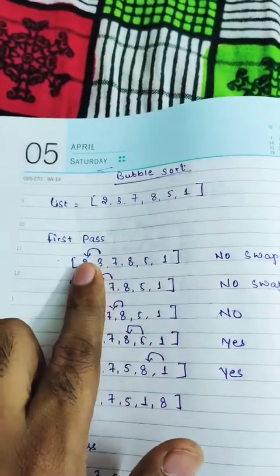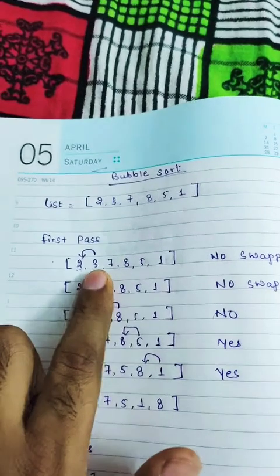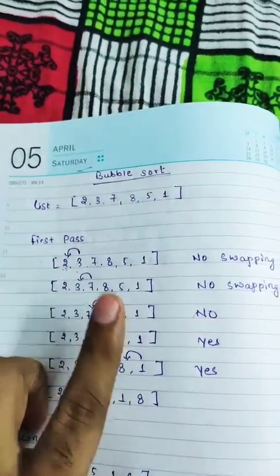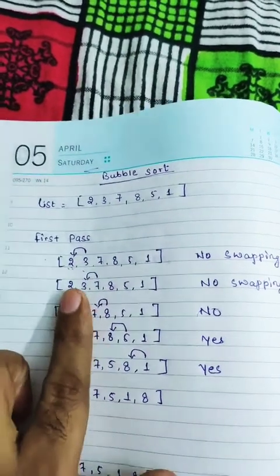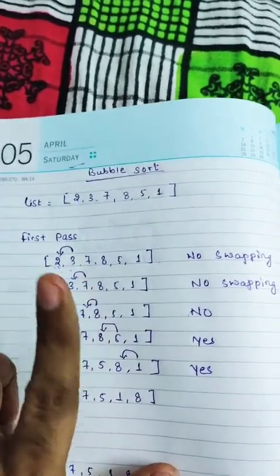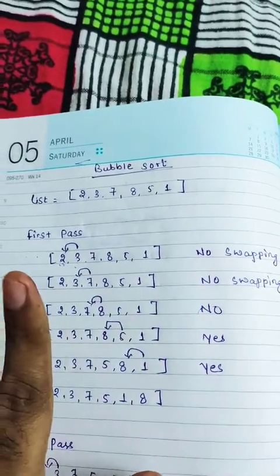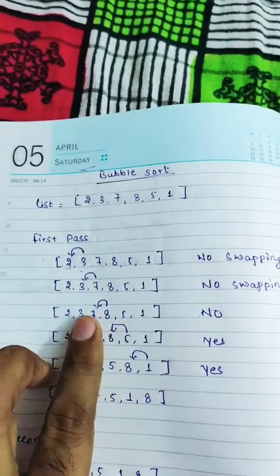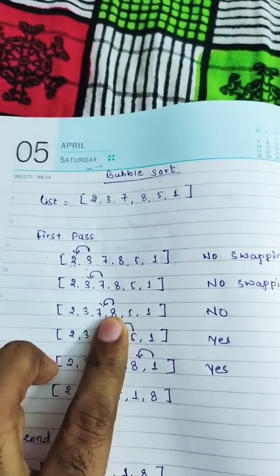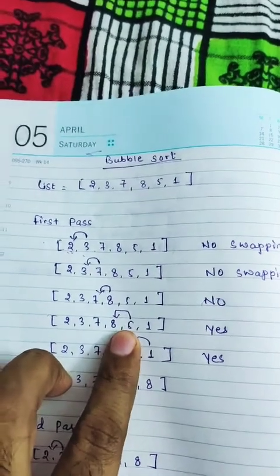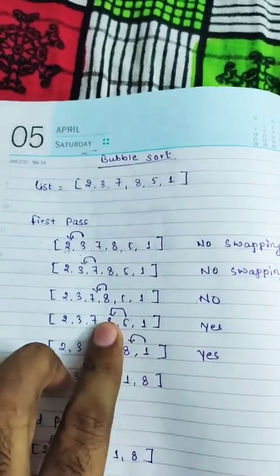So 2 is going to compare with 3. 3 is greater than 2, so no need to change their places. 3 and 7: 7 is greater than 3. No need to change their places, no swapping. 7 is comparing with 8. No, again no. 8 is going to compare with 5. So 5 is less than 8.